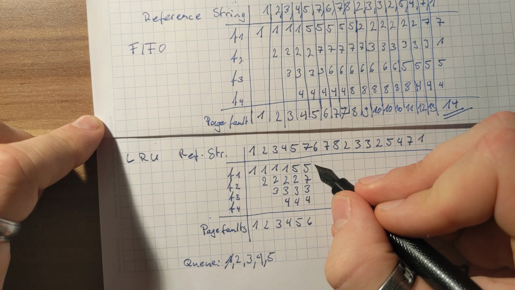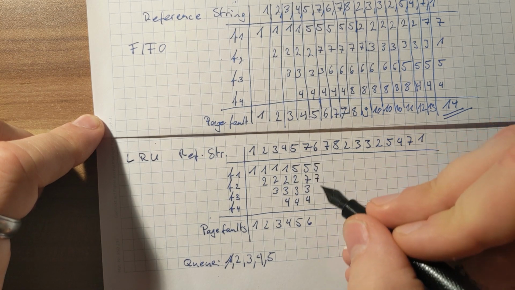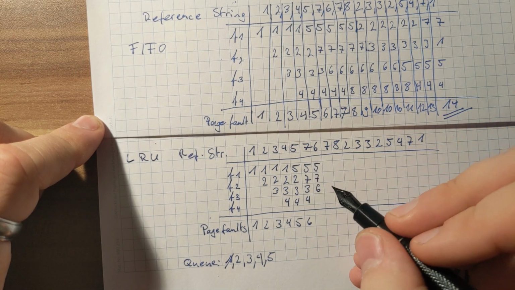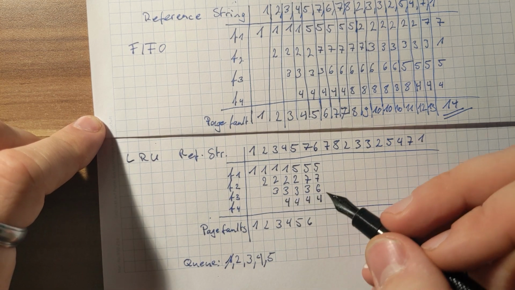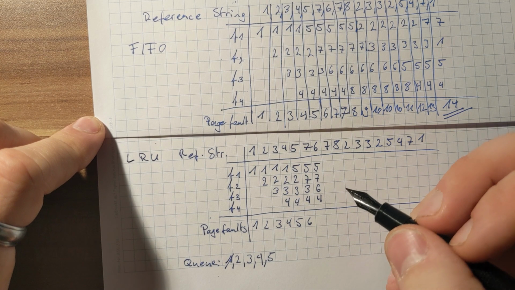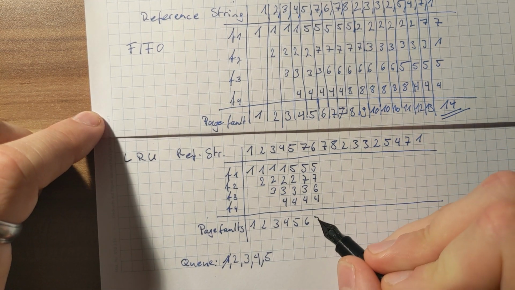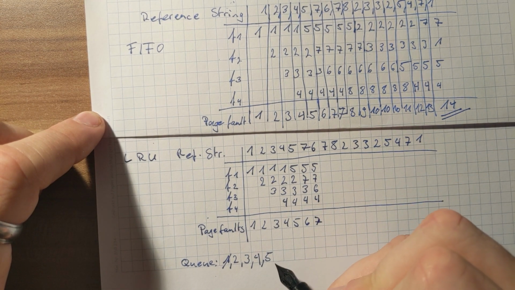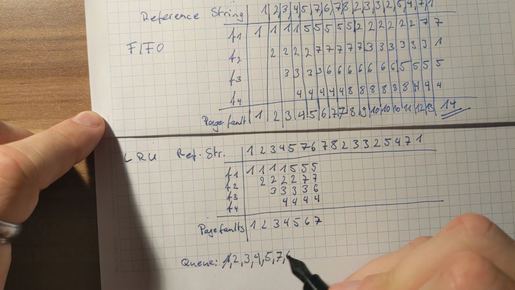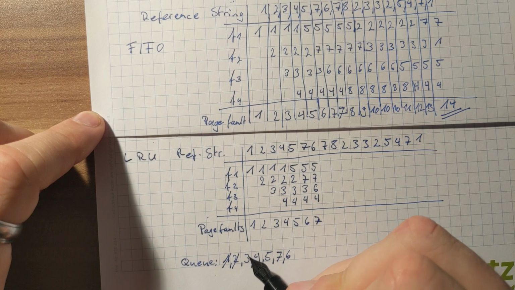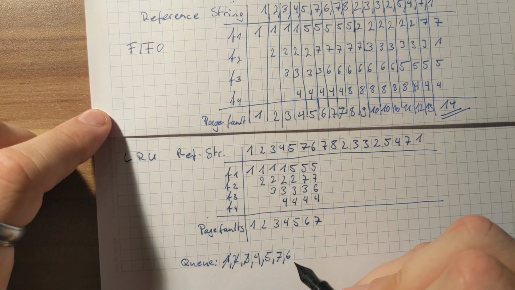It will be exactly the same again because we still used everything only once, and now we have to load something new. So we will load the 6 here because we haven't used the 3 for the longest time from everything which is still in here. 7 page faults. We note down the inconsistency again, the 7 and the 6 here again. 2 is out, 3 is out.